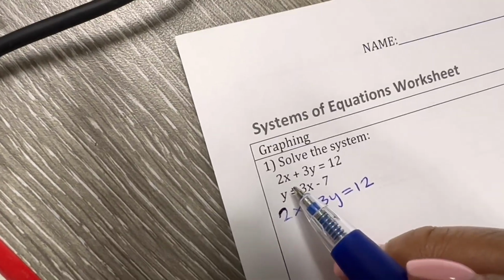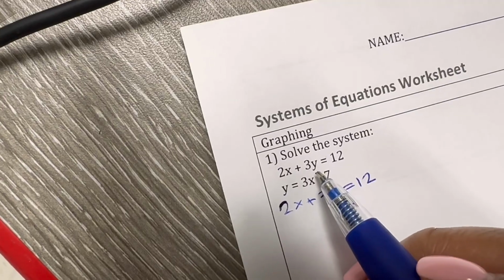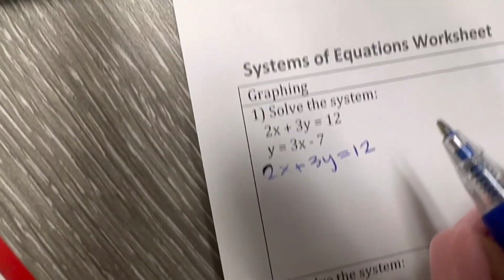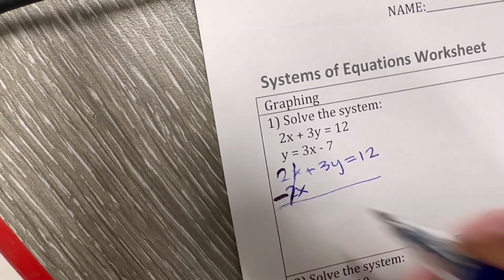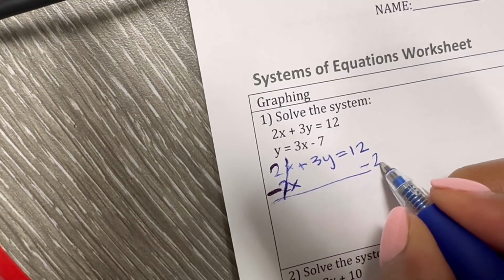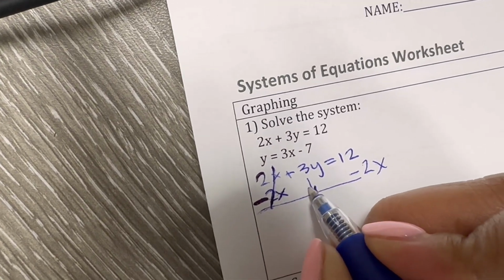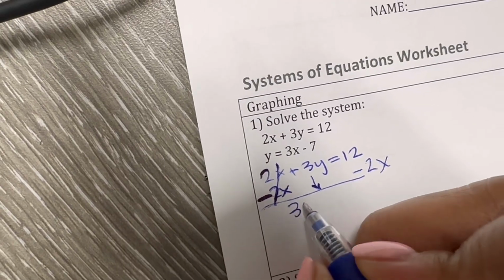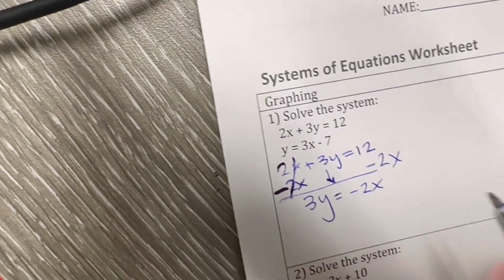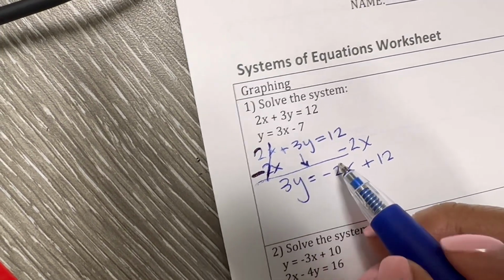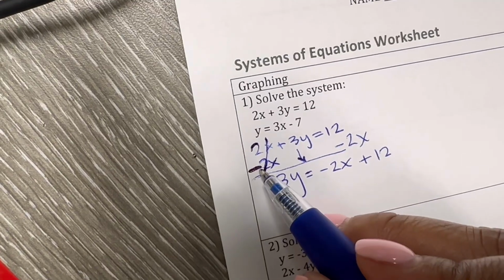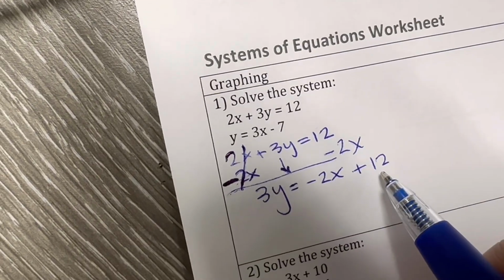In order to change 2x plus 3y equals 12, you have to make sure y is by itself. These y's are by themselves, that's fine. This y needs to be by itself. To do that, you subtract 2x. 2x minus 2x is nothing, so you've gotten rid of that, but you have to do it on the other side as well. You're left with 3y, draw your arrow to bring it down. 3y equals negative 2x plus 12. Don't forget about the 12.